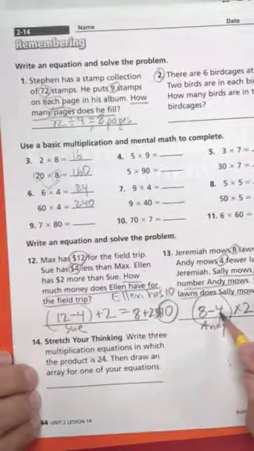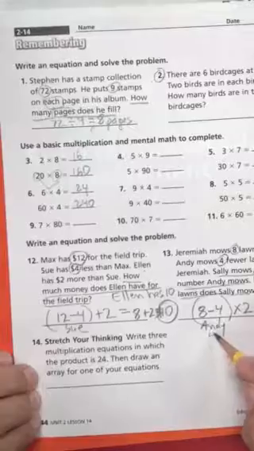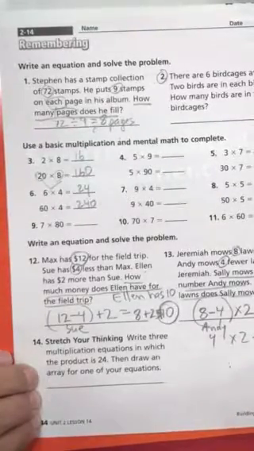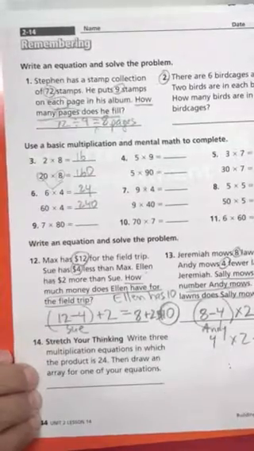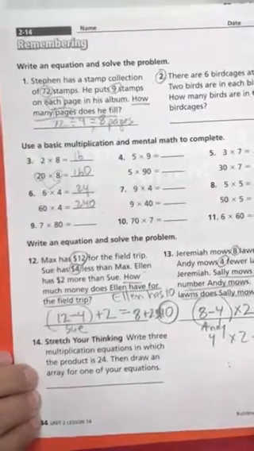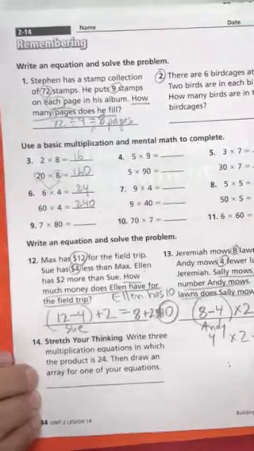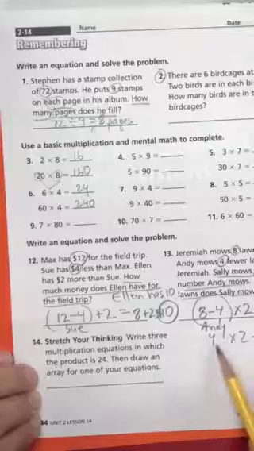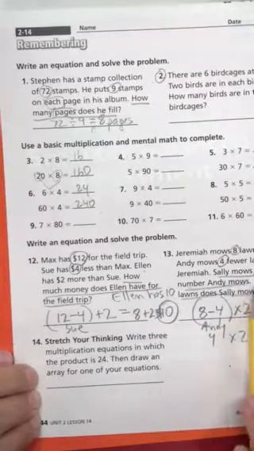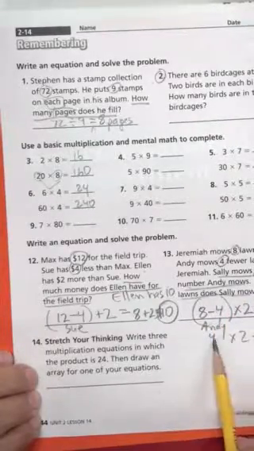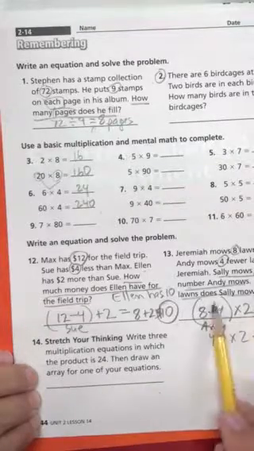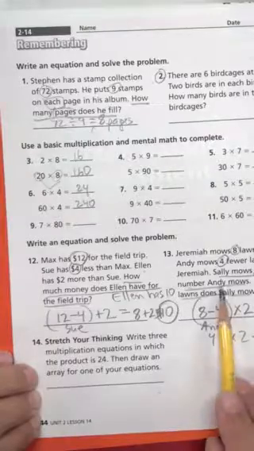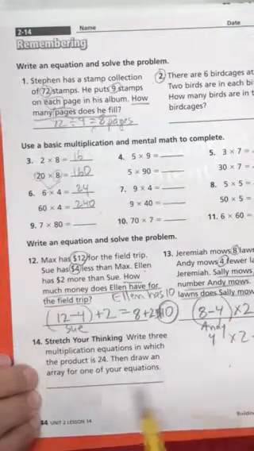So we find this difference and then we multiply by 2 to get double. 8 minus 4 is 4. And then 4 times 2 equals 8. 8 lawns. All right, is that a reasonable answer? It's quite a bit. It's pretty ambitious to mow 8 lawns, but it's a reasonable answer. And is 8 double what Andy does? Yes, because Sally's is double what Andy's is. So 8 is double 4.